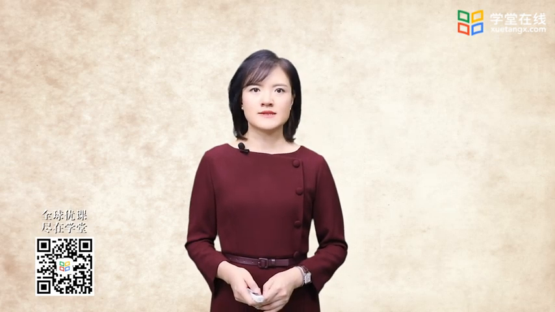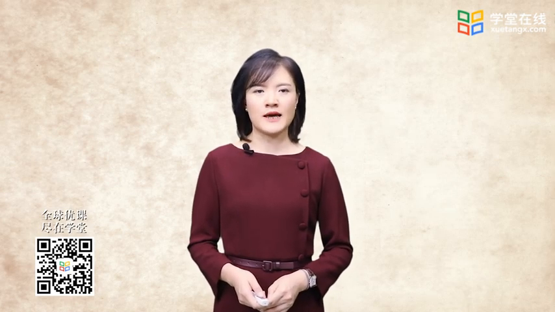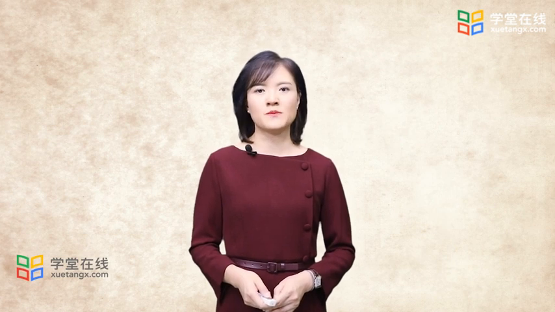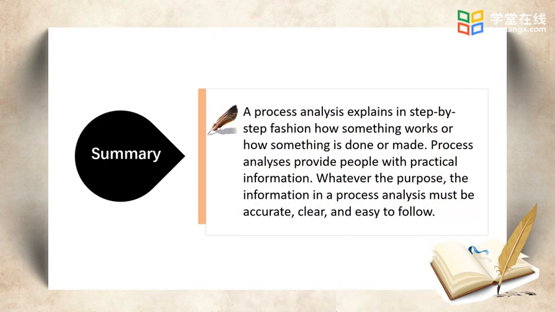All right, let's summarize what we have learned today and analyze a sample paragraph to see whether you understand the main points of this lesson. A process analysis explains in step-by-step fashion how something works or how something is done or made. Process analysis provides people with practical information. Whatever its purpose, the information in the process analysis must be accurate, clear, and easy to follow.